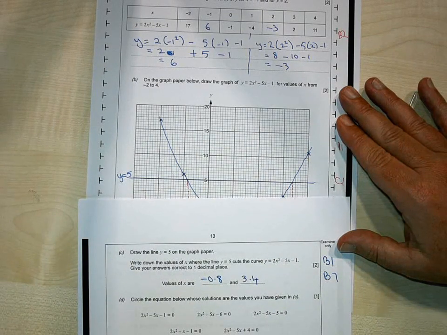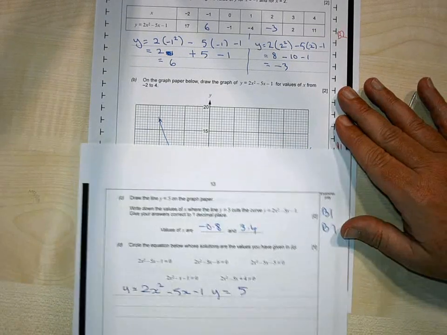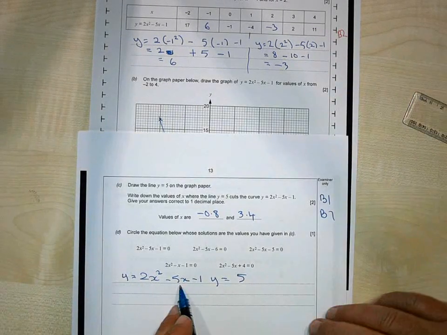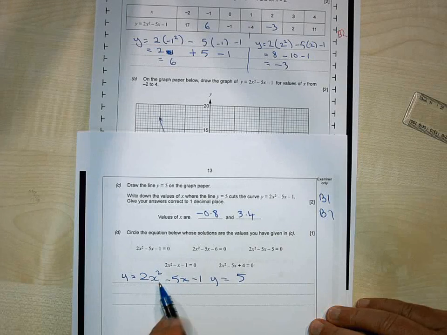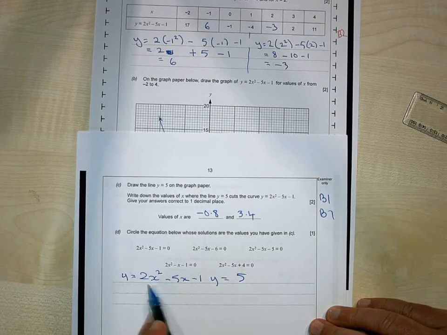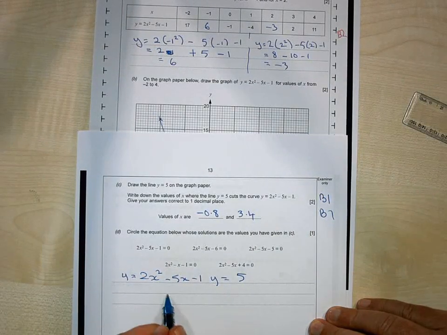So y equals that, y equals that means that that must equal that.